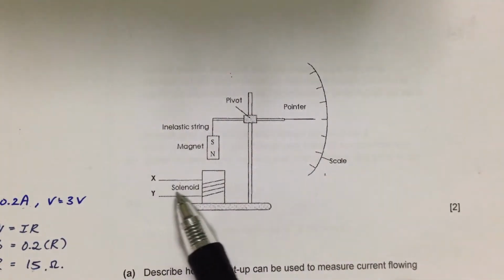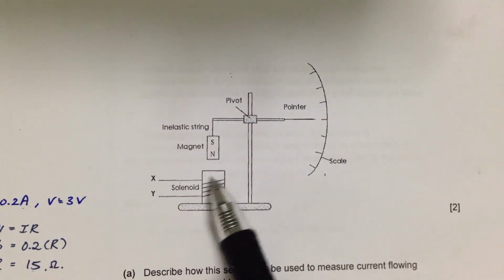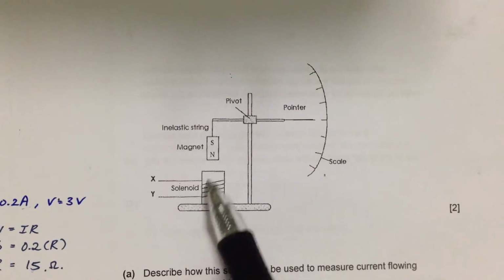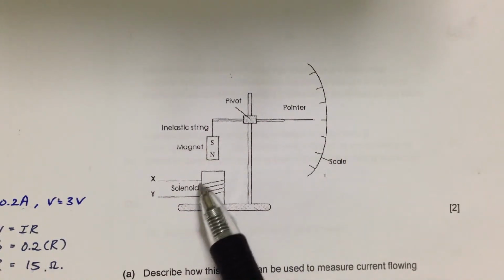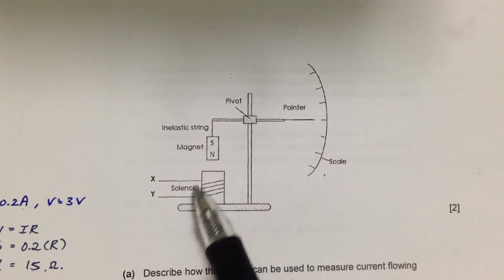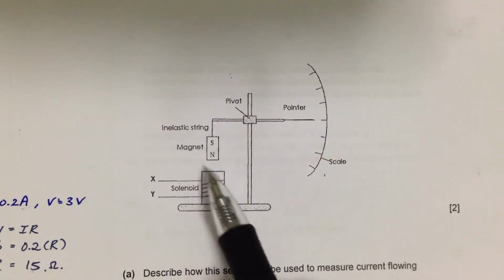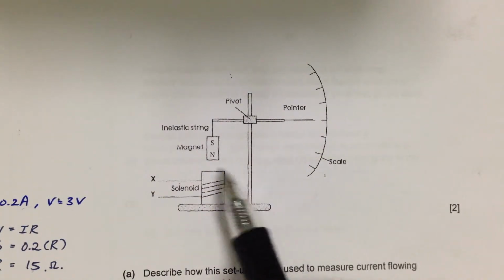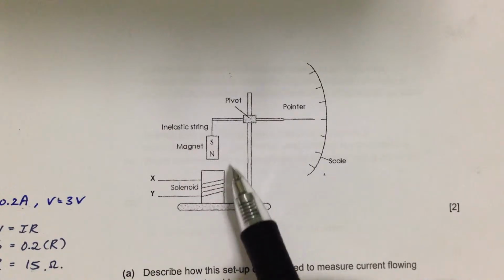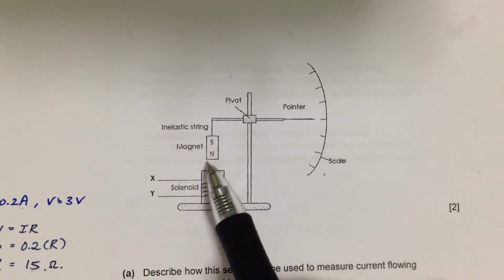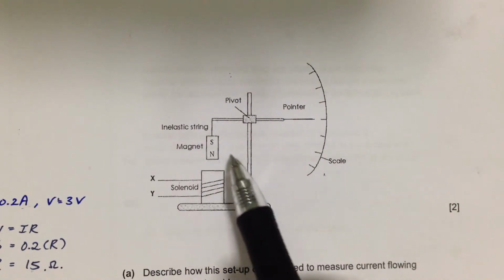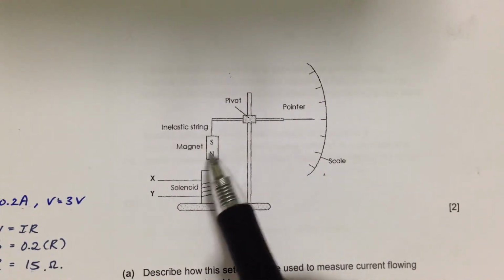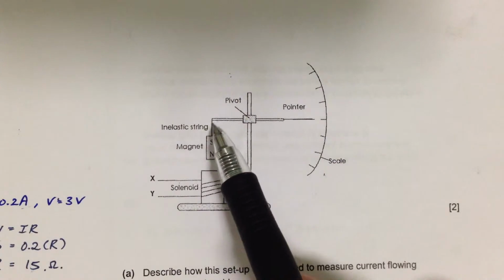So what happens is that if you pass a current through this solenoid, it will produce a magnetic field. Of course, you have a soft iron core to help make the field more focused. So if there is a magnetic field being produced here, it's going to interact with the magnetic field from this permanent magnet. So there will be either an attraction or repulsion, and because of that, there will be a force acting on this point.